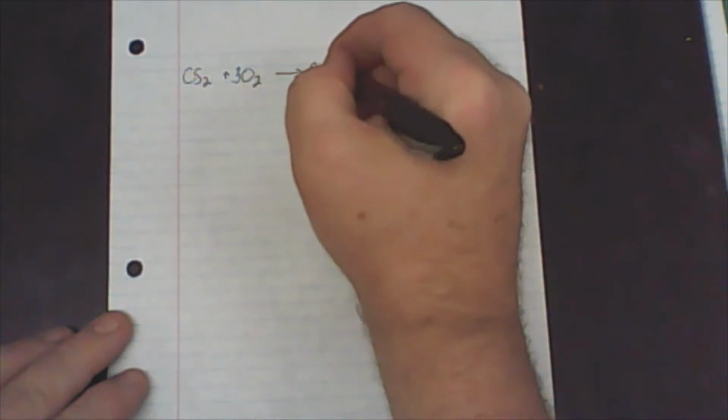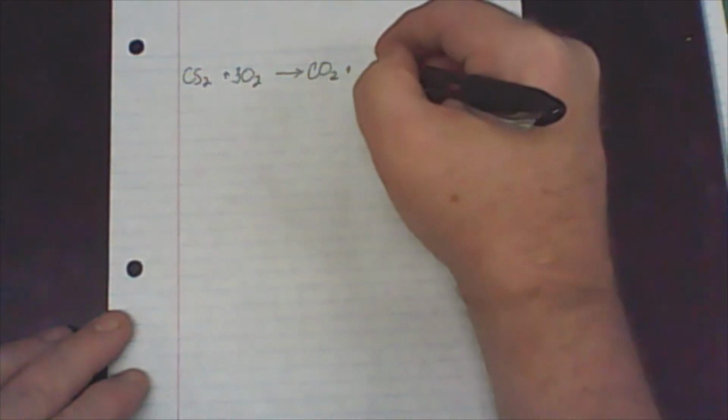Okay, let's start with an equation. Let's say we've got carbon sulfide, CS2, and we're going to oxidize that. In other words, we're going to join it up with oxygen, O2. That's going to form CO2, and it's going to form sulfur dioxide, SO2.